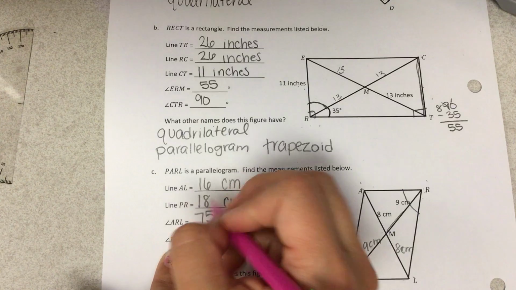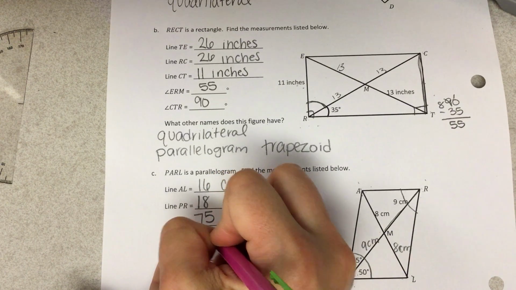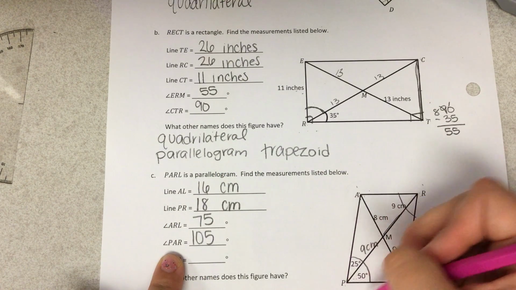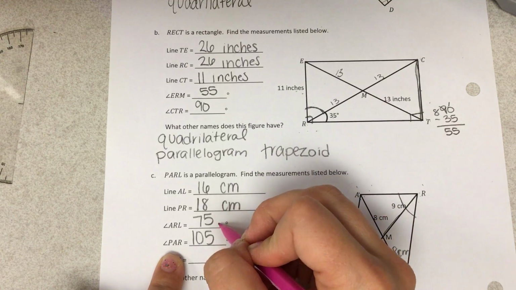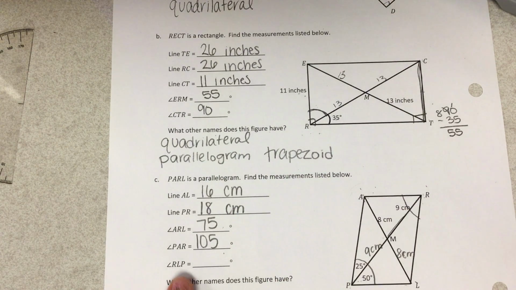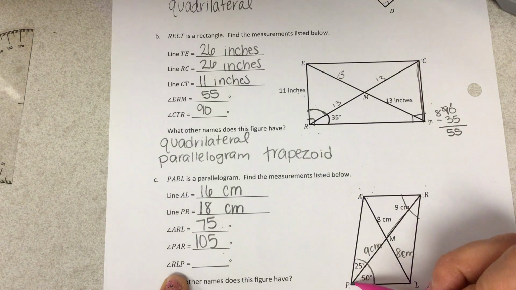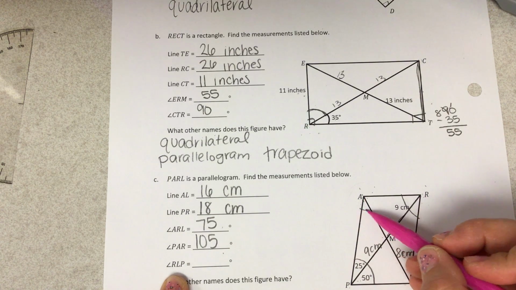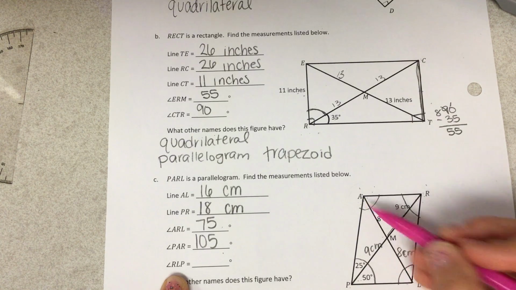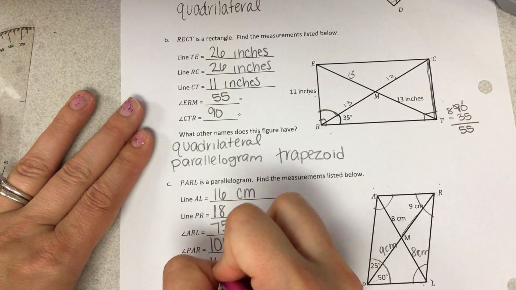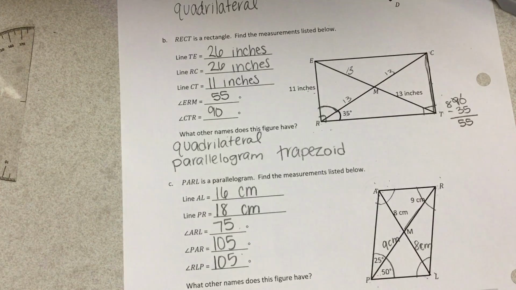So when I do that, I know that this one's going to be 105 because they have to equal 180. And if I subtract 75 from 180, I get 105. And then I've got RLP. And because it's going to be equal to the one that we just figured out, it is also going to be 105 degrees, okay?